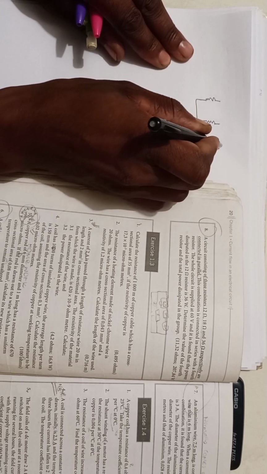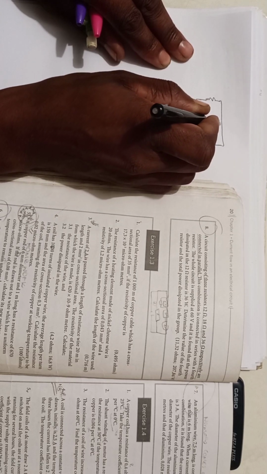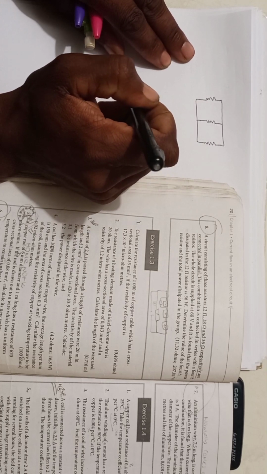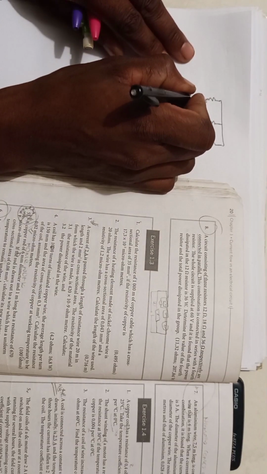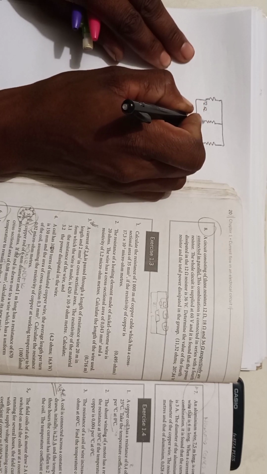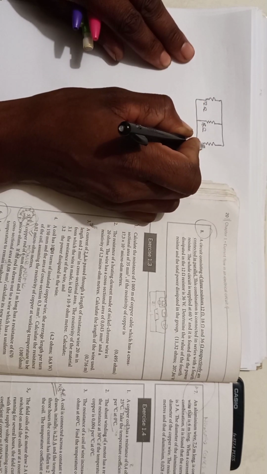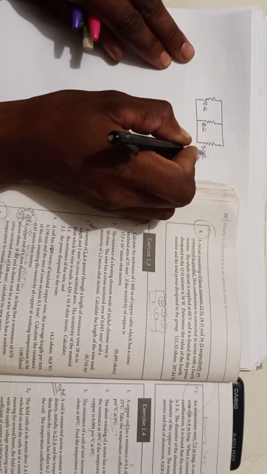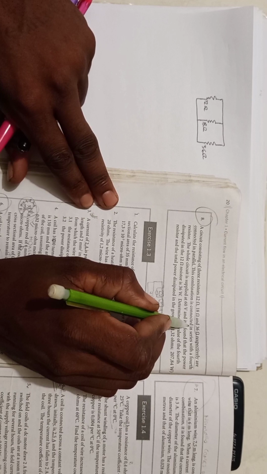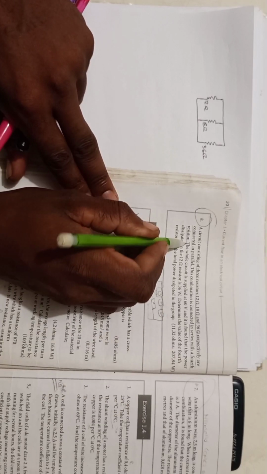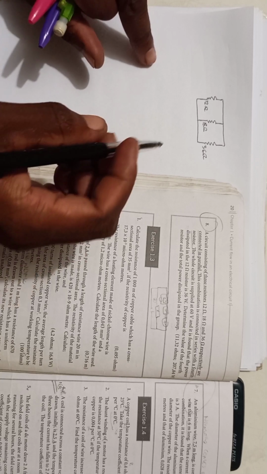The first one is 12 ohms, the second one is 18 ohms, the third one is 36 ohms. This combination is connected in series with the fourth resistor.